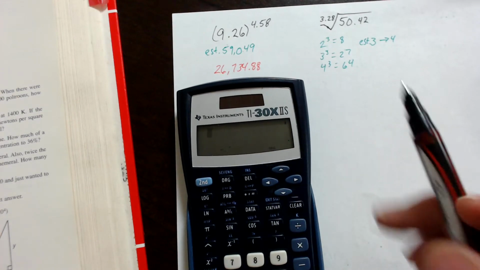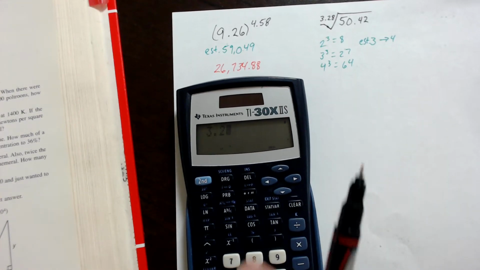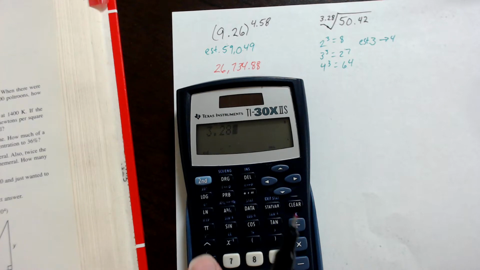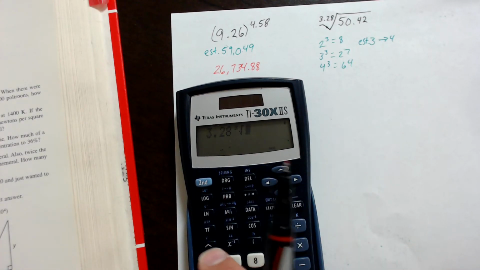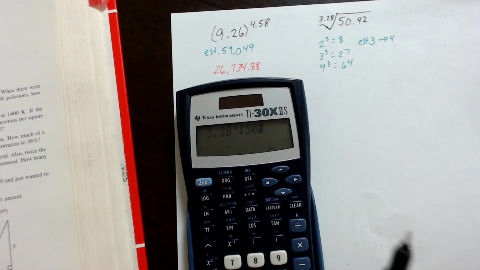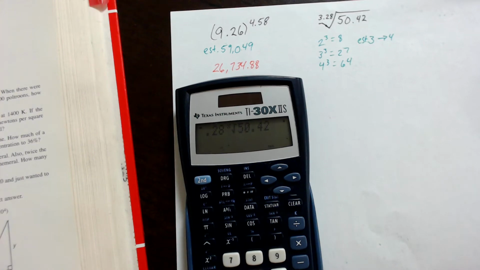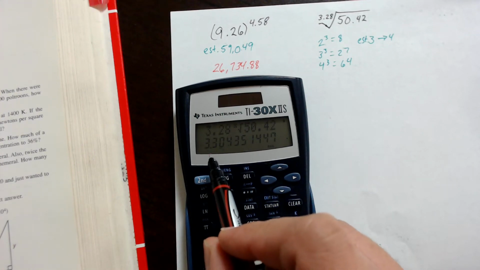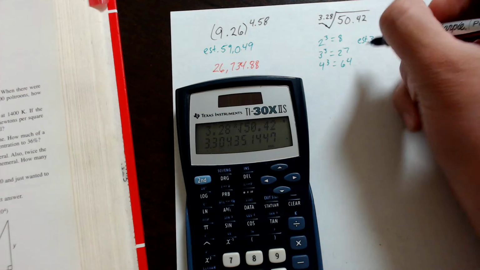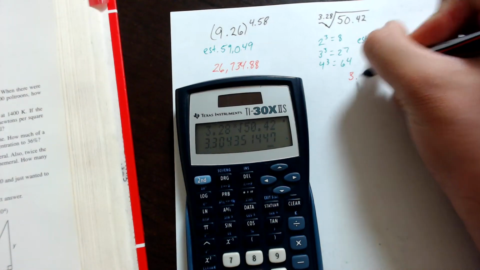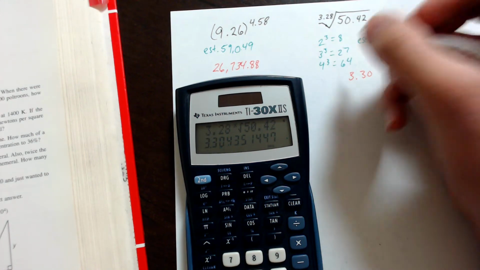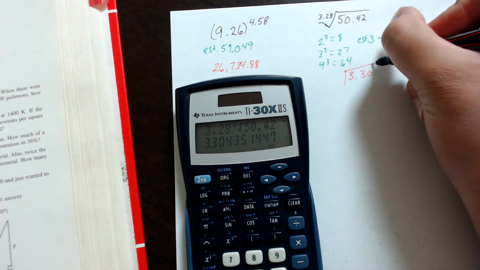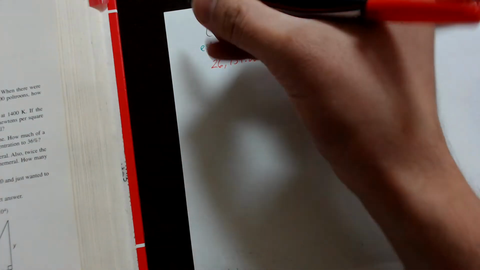So we'll start by typing the 3.28. So I type in 3.28, then I'm going to hit the second button, and then that exponent button, which is the same as that, or the shift button, and then that exponent button, and then I can type in 50.42, enter. That gives me an answer of 3.304, which just rounds to 3.3. 3.3 or 3.30 if you really wanted to. And that fits our estimate. So that one's correct. Both of these answers are definitely correct.